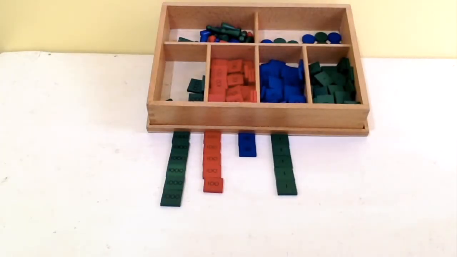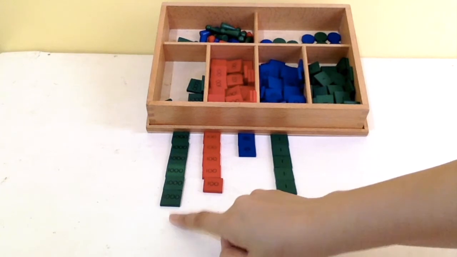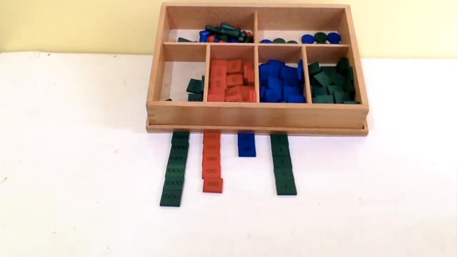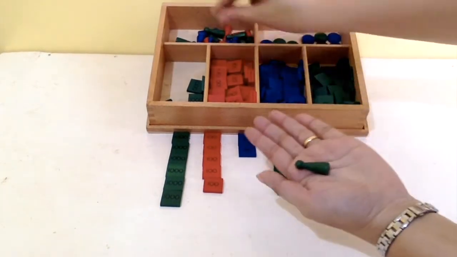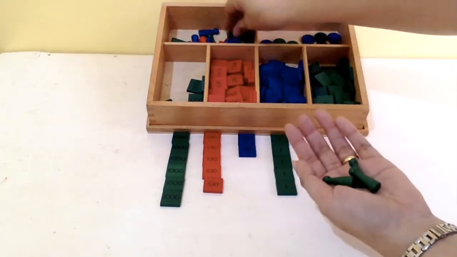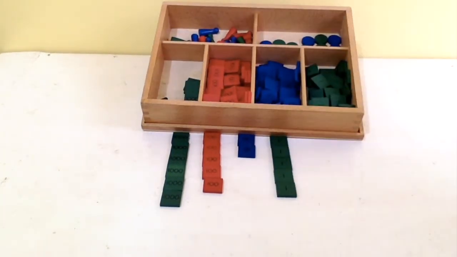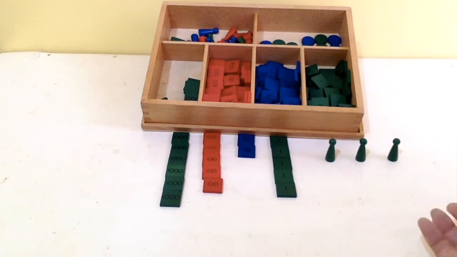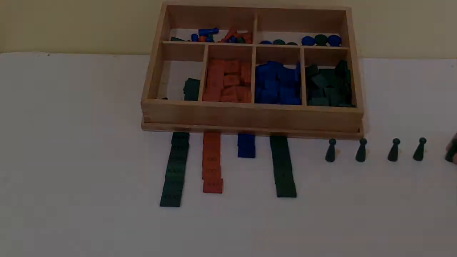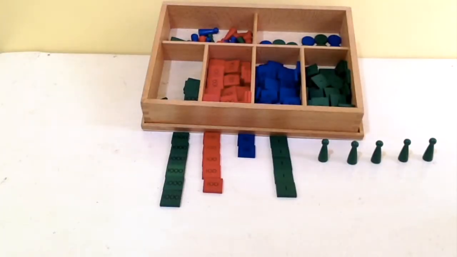So I have already built the stamps, 6,525, and we need 5 Skittles for our divisor. 1, 2, 3, 4, 5 Skittles. And let's lay them out here. 1, 2, 3, 4, and 5.